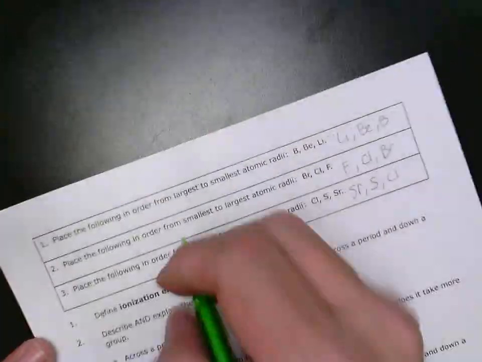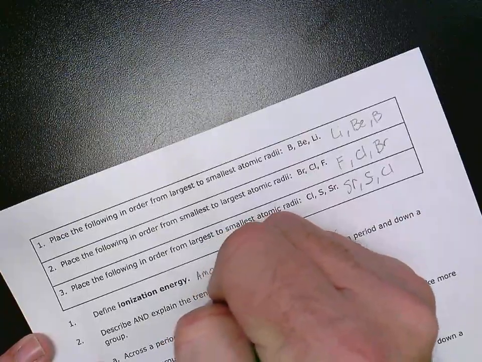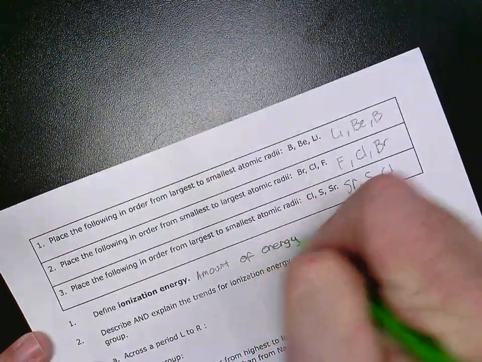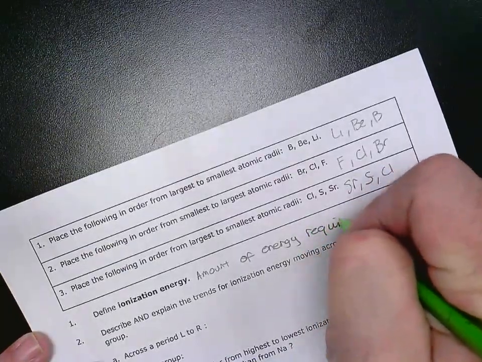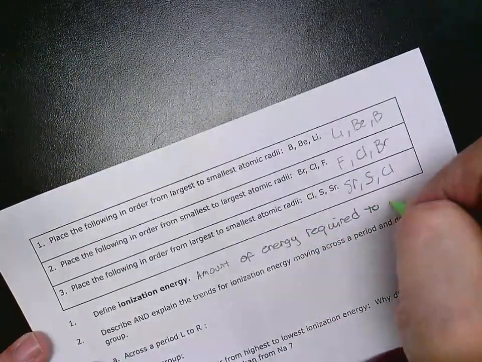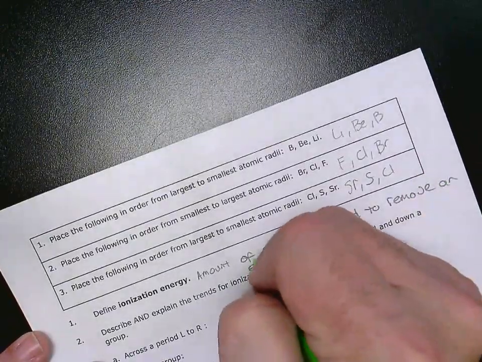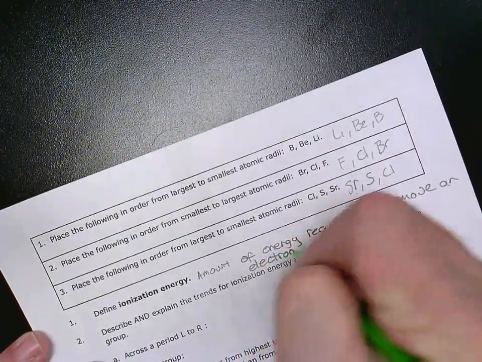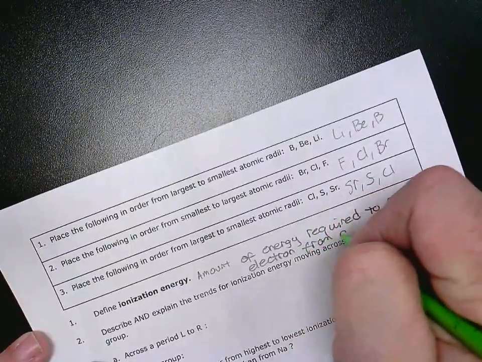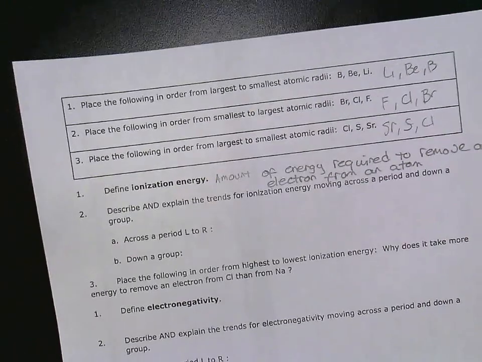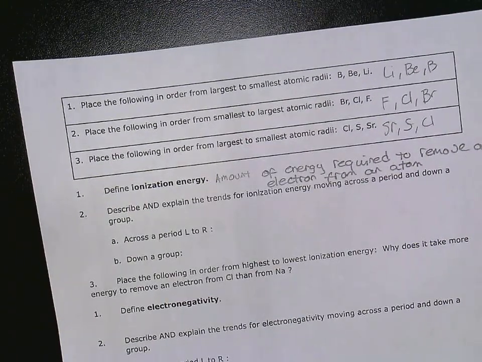Define ionization energy. Amount of energy required to remove an electron from an atom. And remember, that comes in many varieties: first, second, third, fourth, fifth. I can remove all of the electrons from any atom on the periodic table.